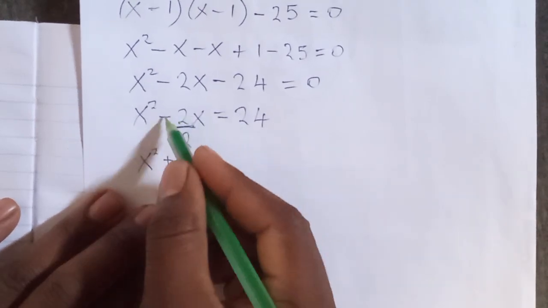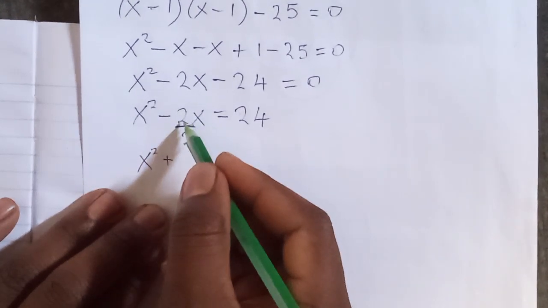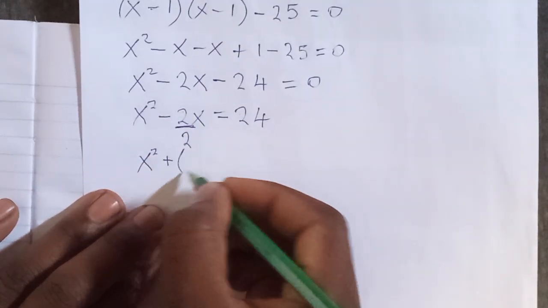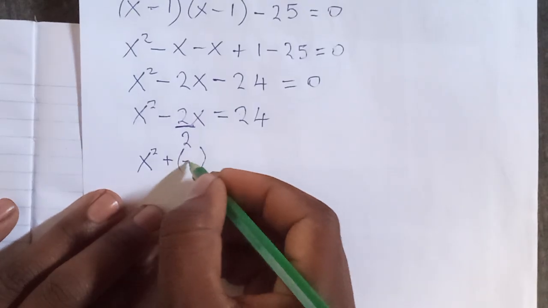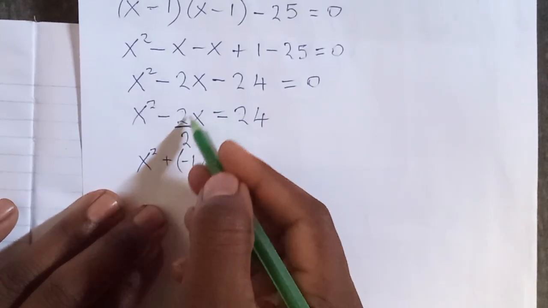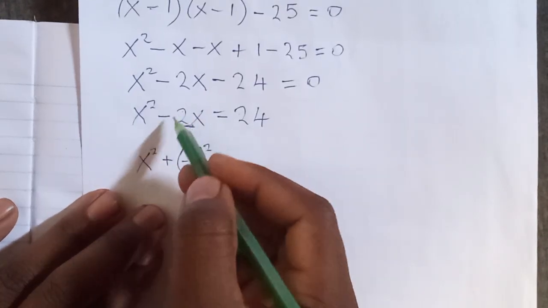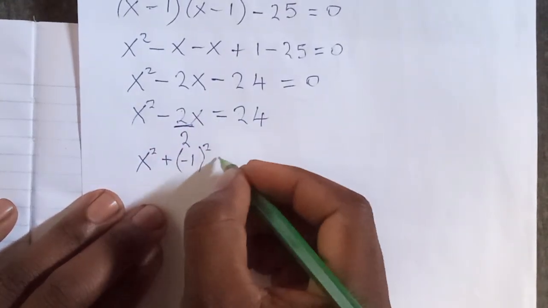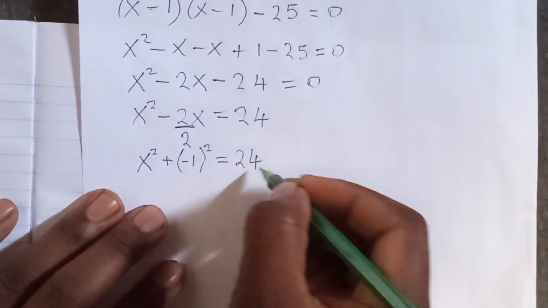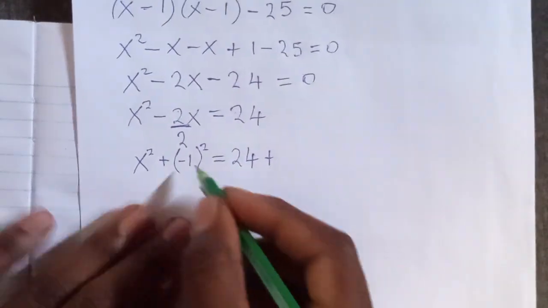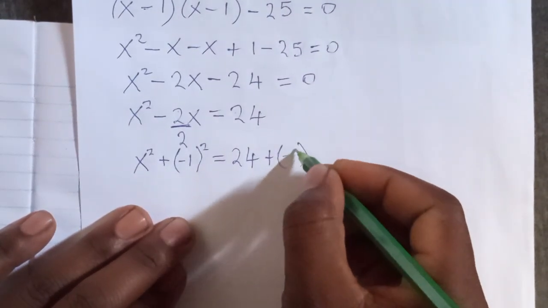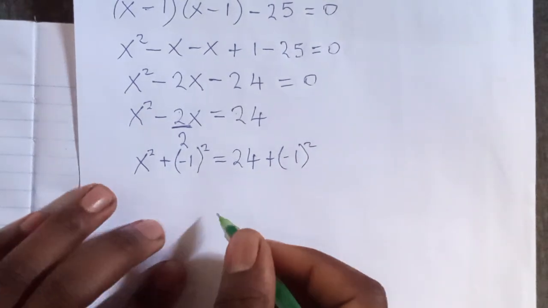So we are going to say x squared plus, because this negative belongs to 2, so negative 2 over 2, it is negative 1. So you put it in brackets, you say negative 1. Then you square it. Forget about this x. Just get the number. Then you say is equal to 24 plus negative 1. You put it here again, negative 1. Then you square it.